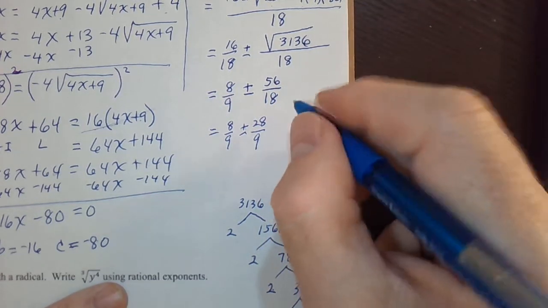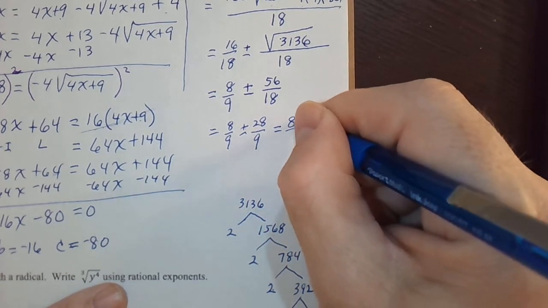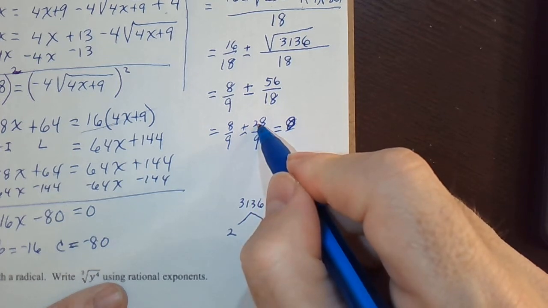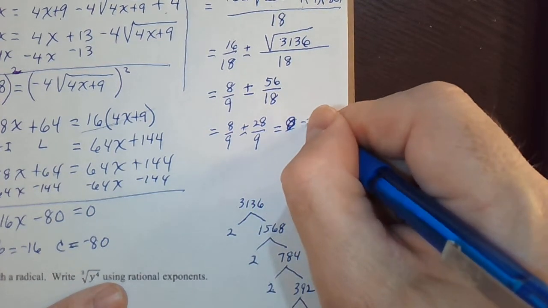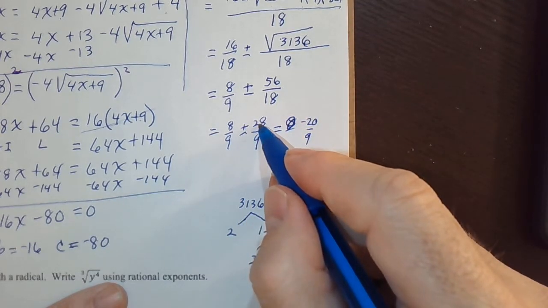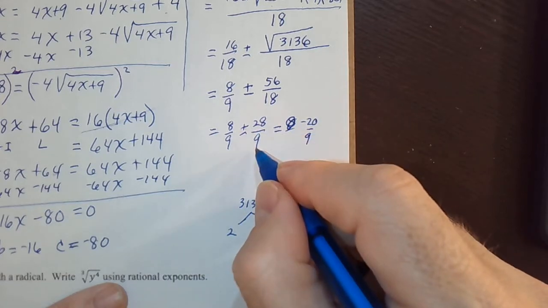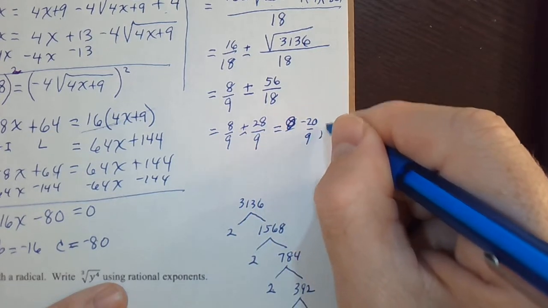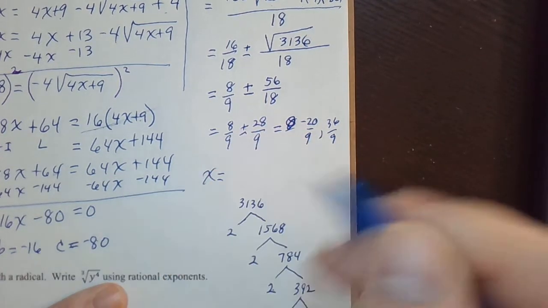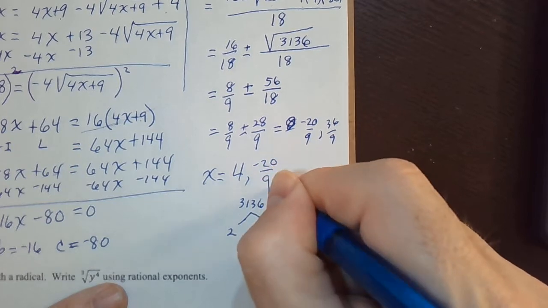Final answer coming up. It is 8 over 9 minus 28 over 9, which is negative 20 over 9. And it's 8 plus 28, which is 36, 36 over 9 is 4. So x is equal to 4 and negative 20 over 9.